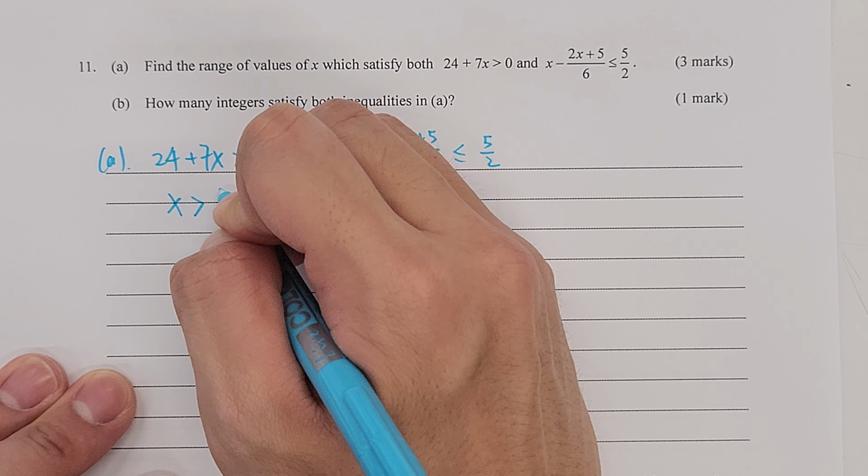Then you can draw out the number line to secure your answer. Okay, for the number line here, 0, negative 24 over 7, and also the 5. Because this is an "and" relationship, I will use yellow color to highlight my x larger than negative 24 over 7, and then use a blue color to highlight x smaller than or equal to 5.